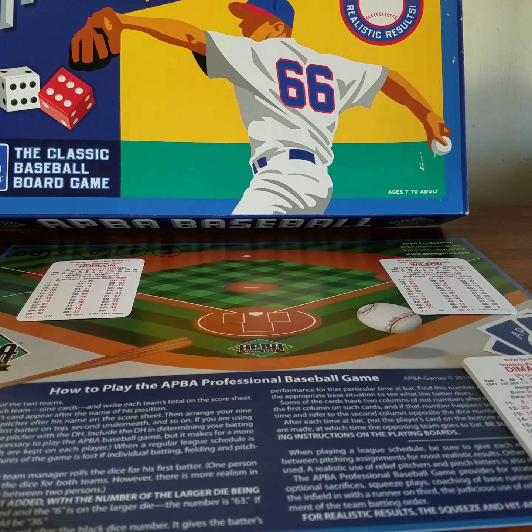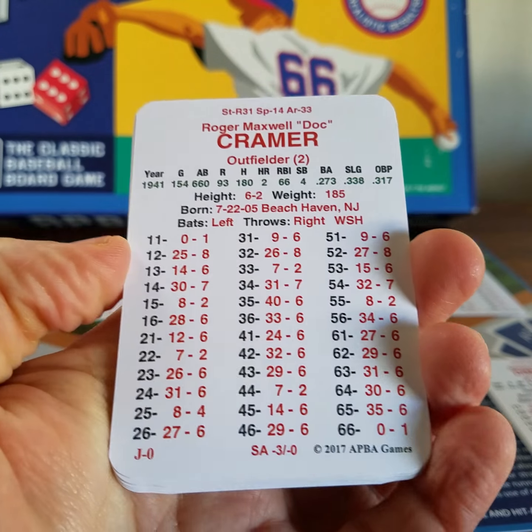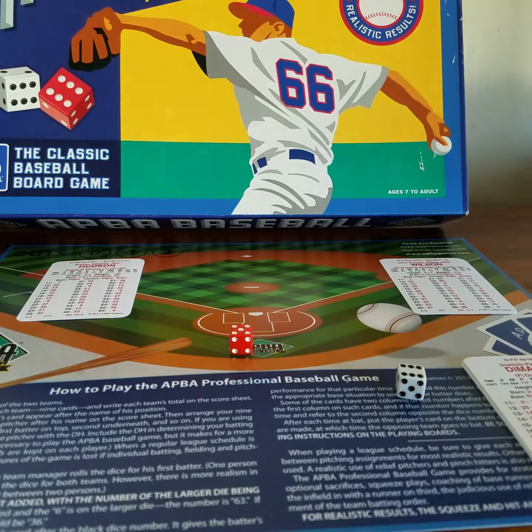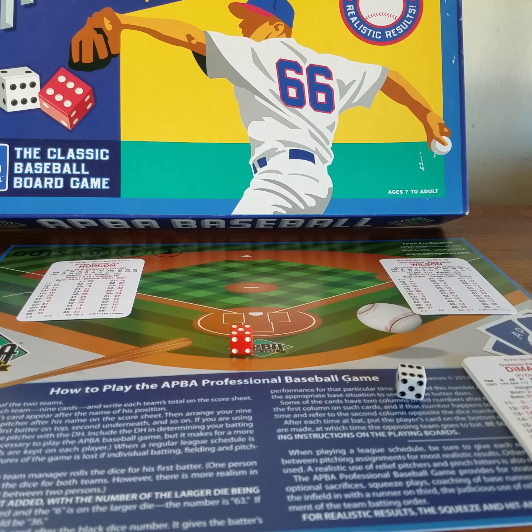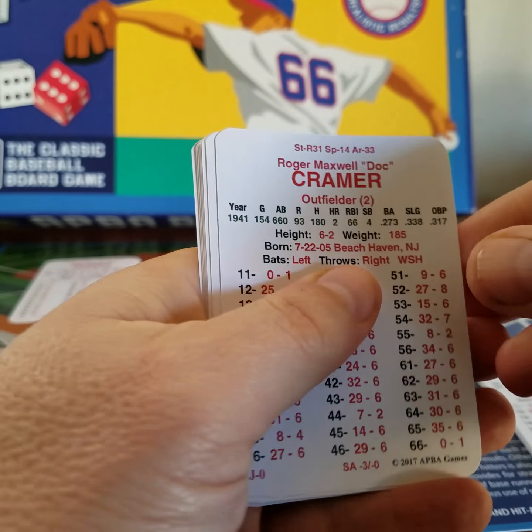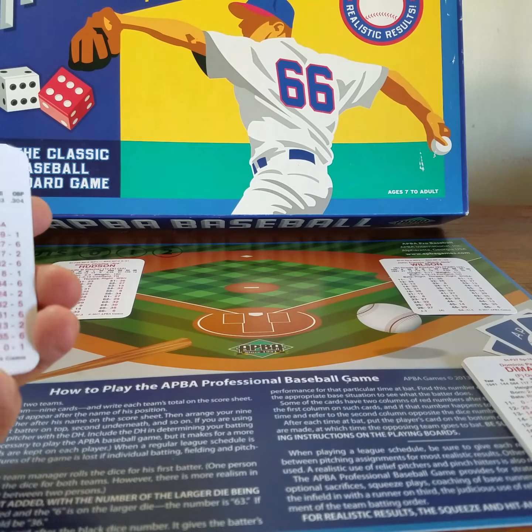Here's Doc Creamer. 56 is a 34. 34 is a pop out to short unless the pitcher has a Y, which Wilson does. So that means it is a strikeout. So 2 down for Ben Chapman.